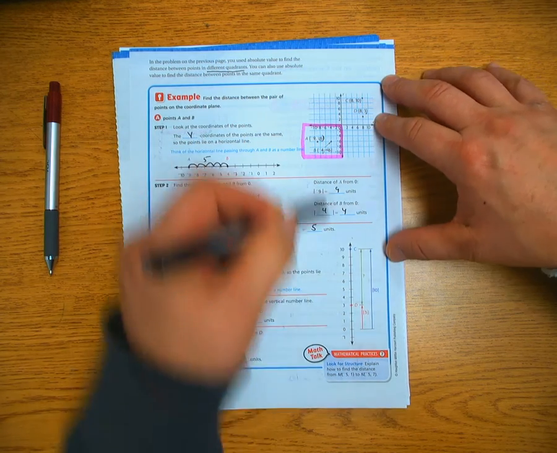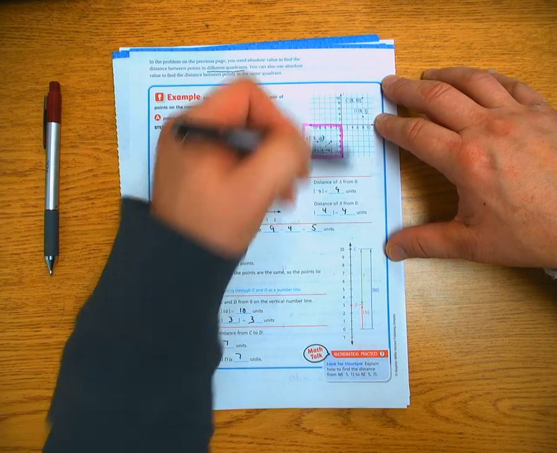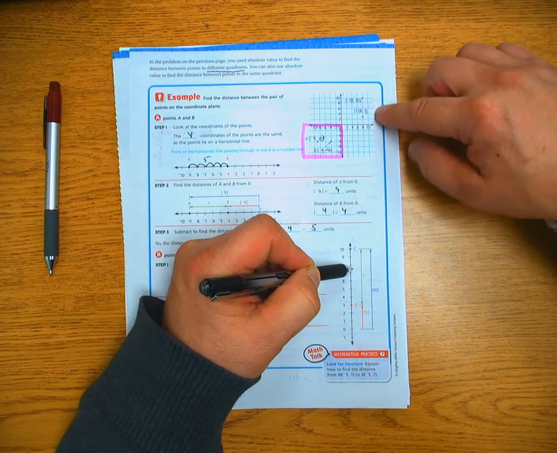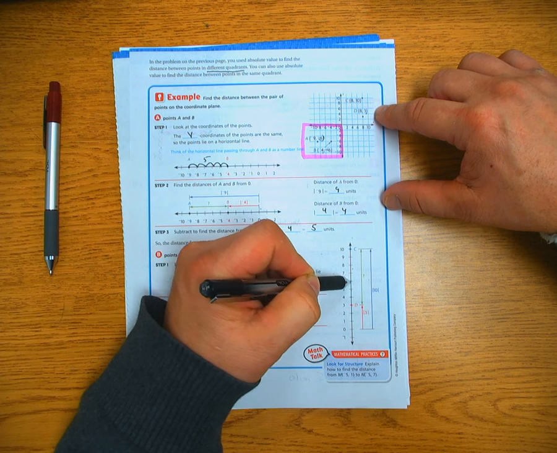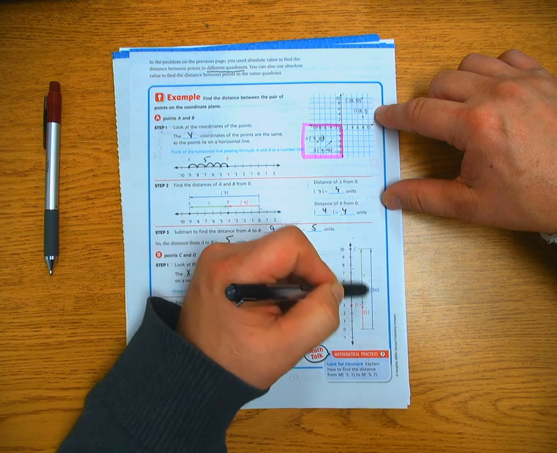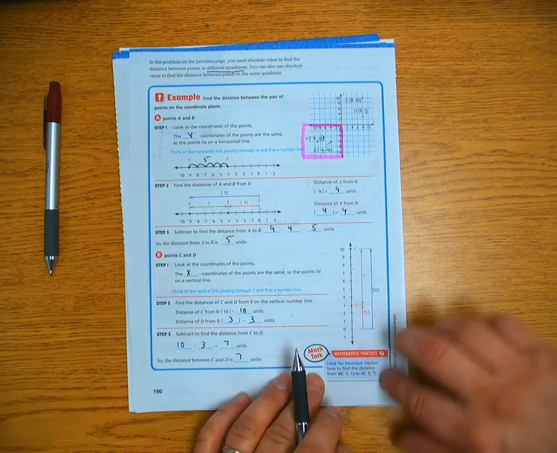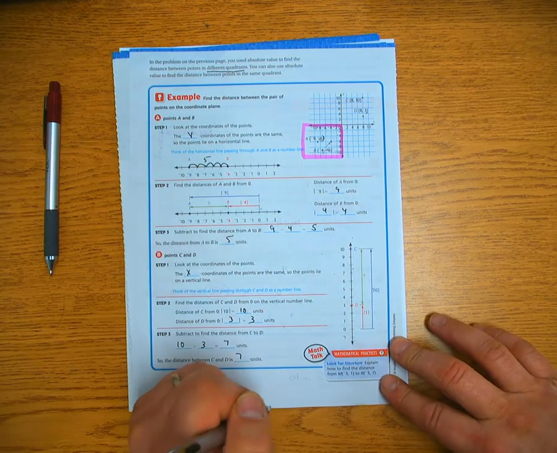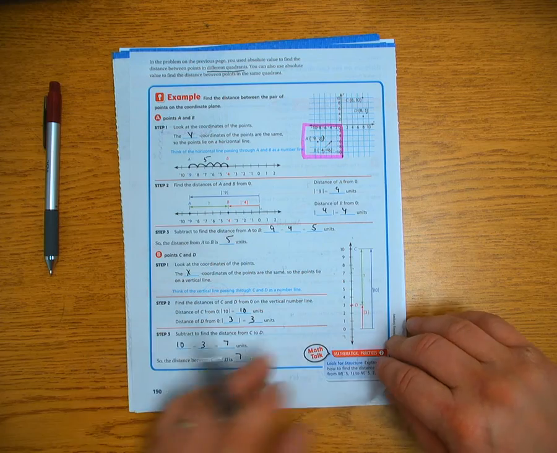If you look here on the number line, this is a breakdown of this. 1, 2, 3, 4, 5, 6, 7. 10 minus 3 is 7 units. So one thing to know: when they're in the same quadrant, we subtract. Okay? You'll have more practice with that.